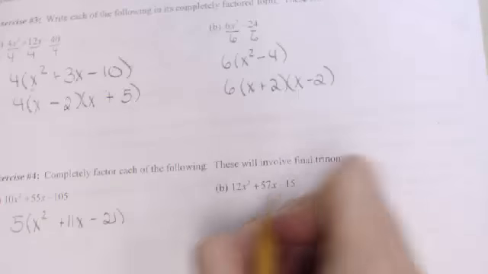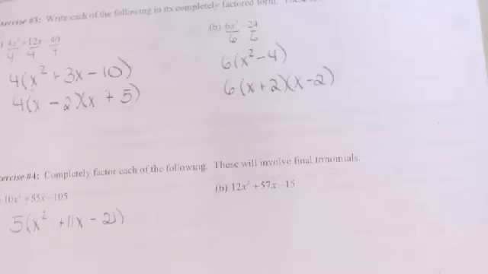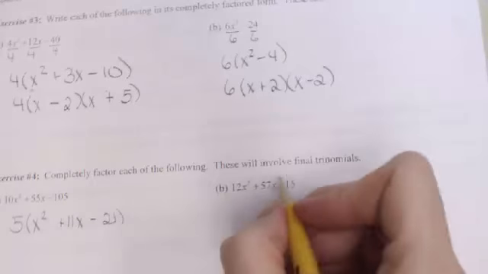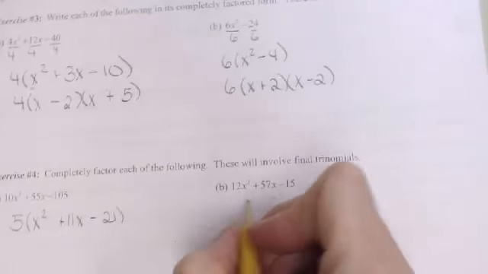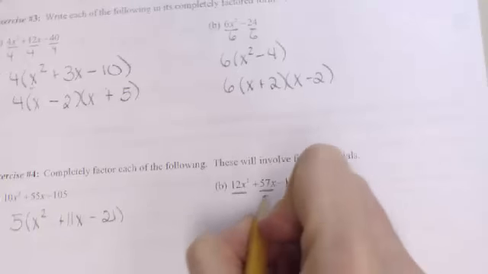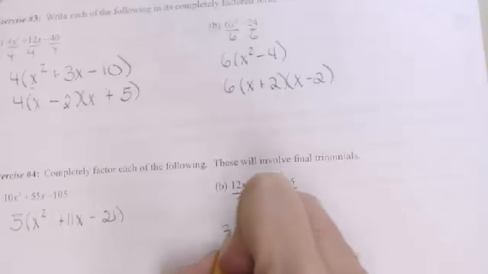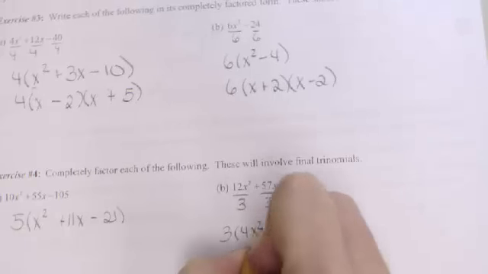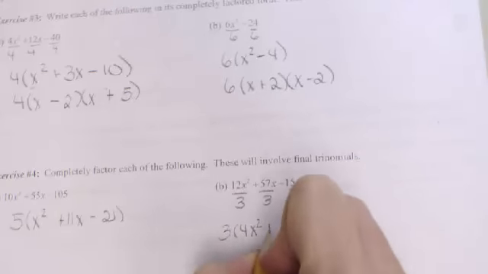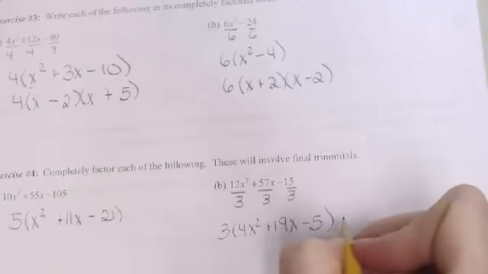Over here, looking at what I can do, well, 57 is divisible by 3, so that will work. So I'm going to divide everybody by 3, and I will have 4x squared, 57 divided by 3 is 19, minus 5.